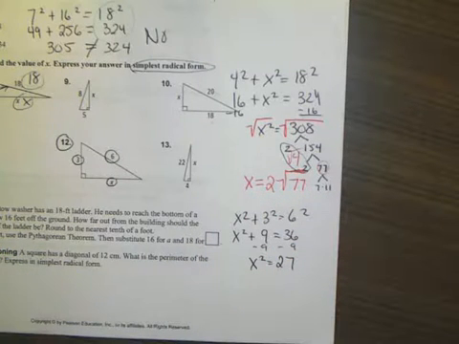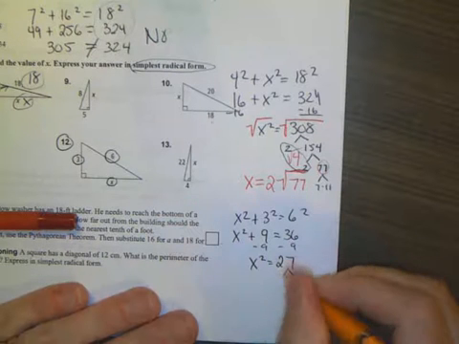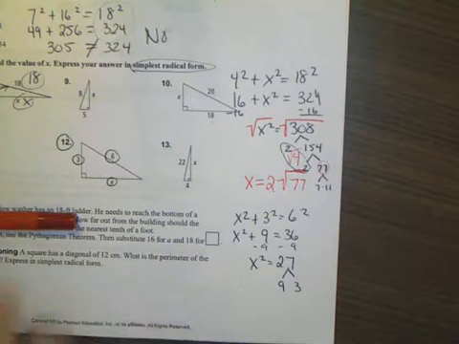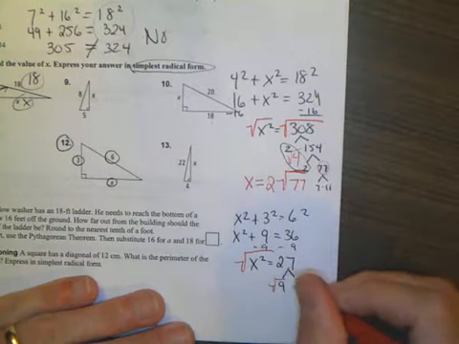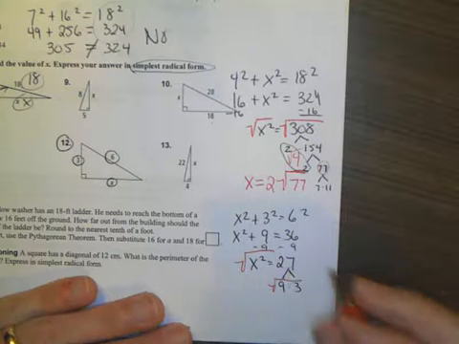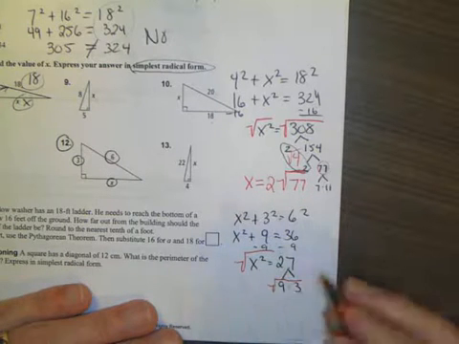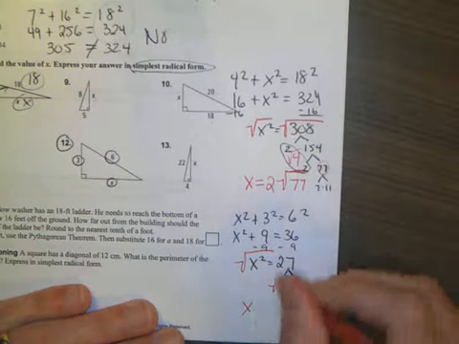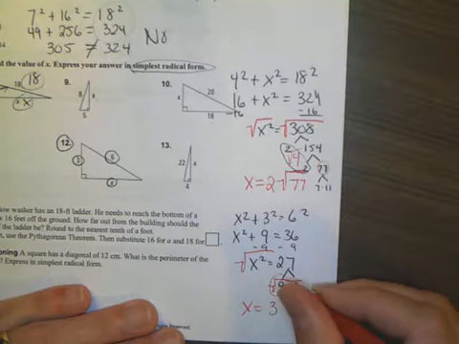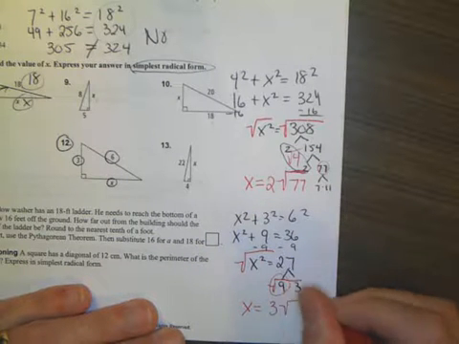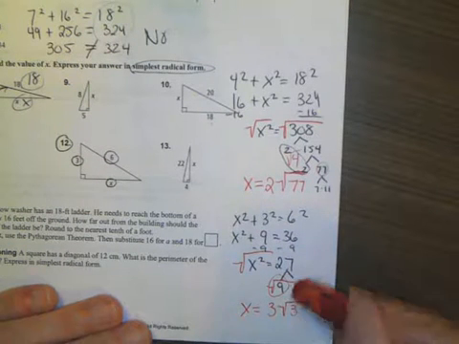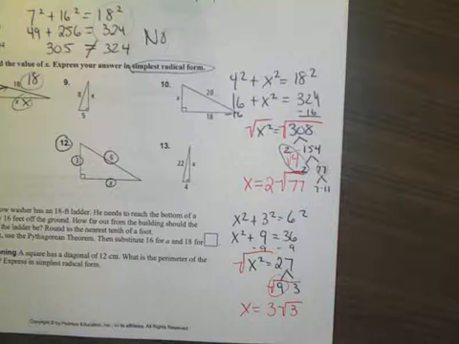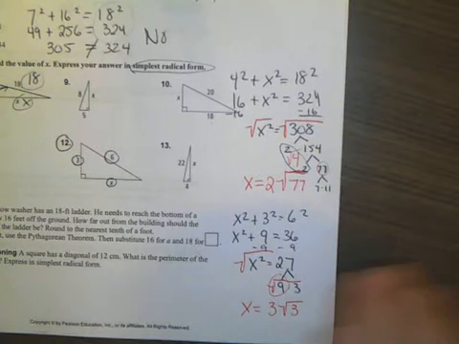27 may not be a number that I can quickly say, oh, I know what that's going to be, but I know that 27 is 9 times 3. So when I take the square root of both sides, the square root of 9 times 3, I know that the square root of x squared is x, the square root of 9 is 3, and the square root of 3 is simply still the square root of 3. I can't do anything more with it. So when I break 27 apart, I end up with a 9 and a 3, square root it, and I'm left with x equals 3 root 3 for number 12.